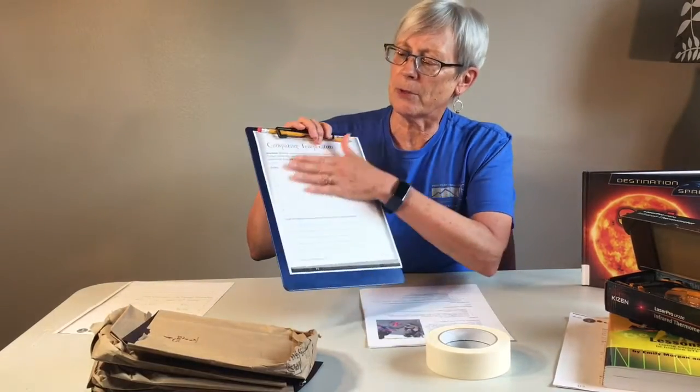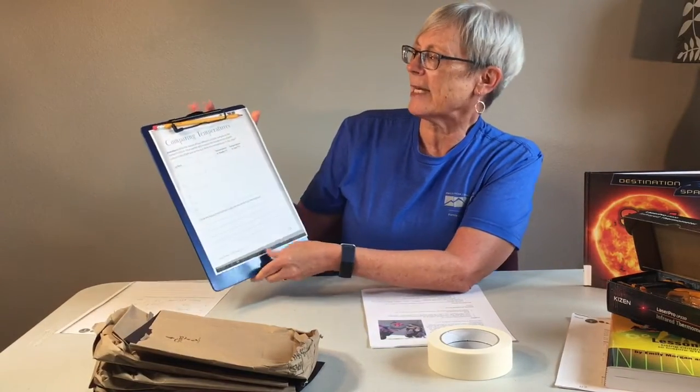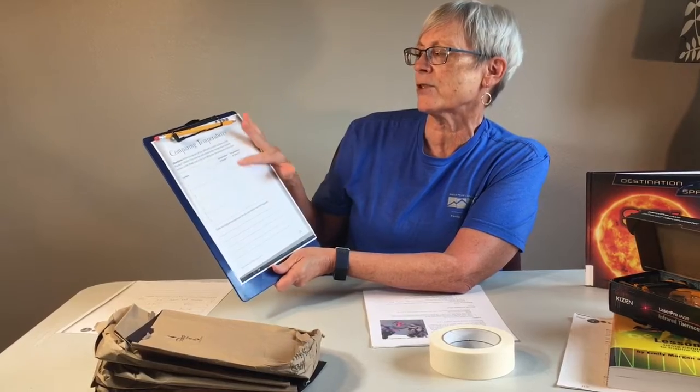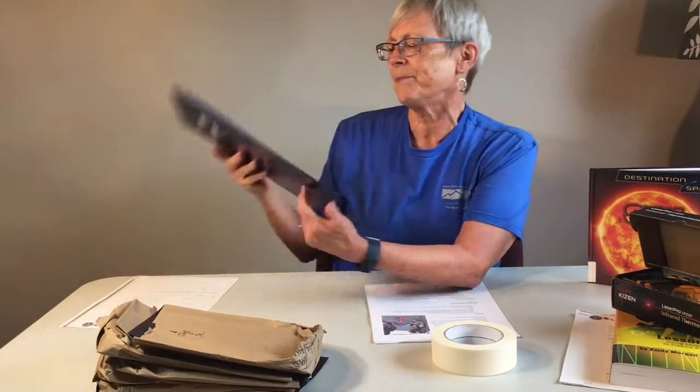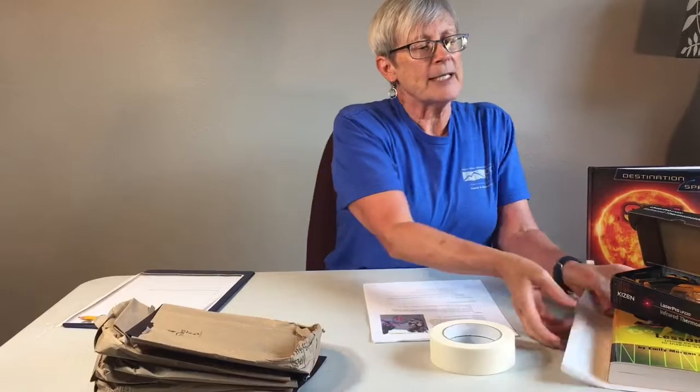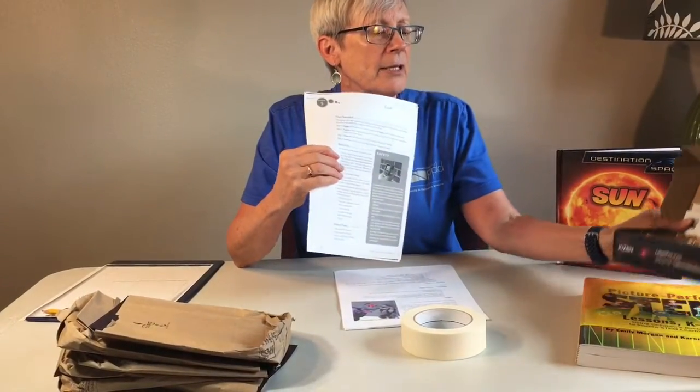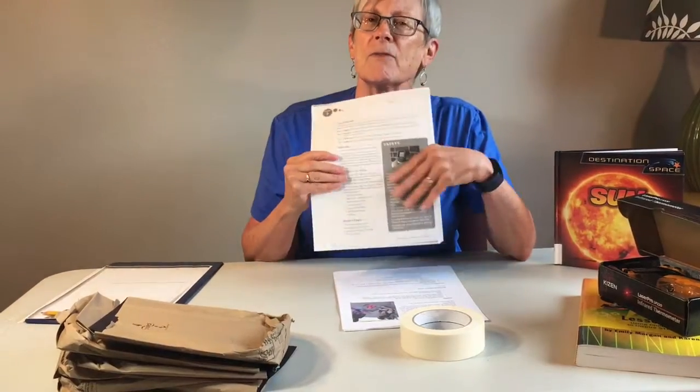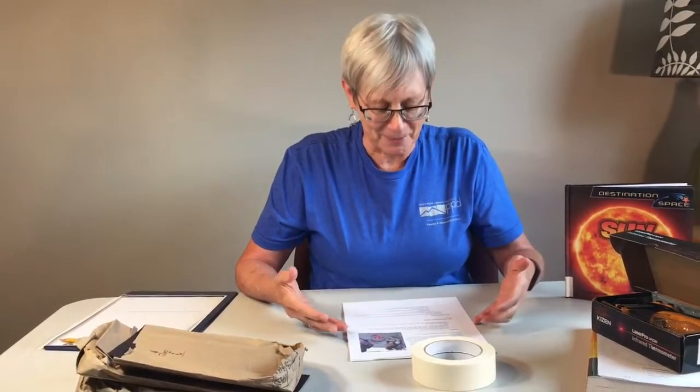And then we also have clipboards with a form here that you'll take outside to fill in the different surface temperatures you're taking. There are also a couple of copied pages from the STEM book that are some background information useful for using laser thermometers and talking about the sun.